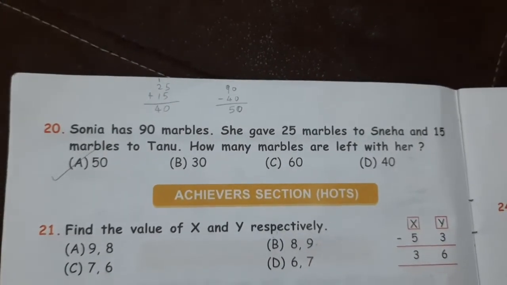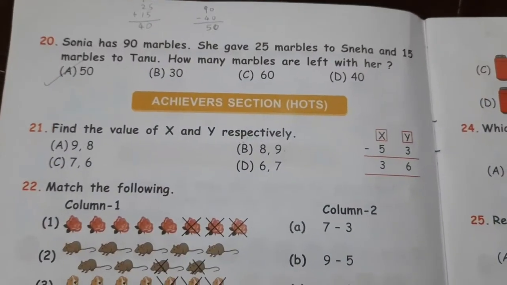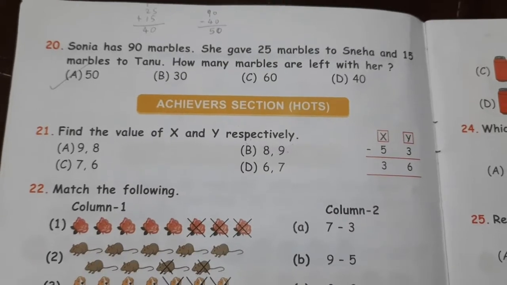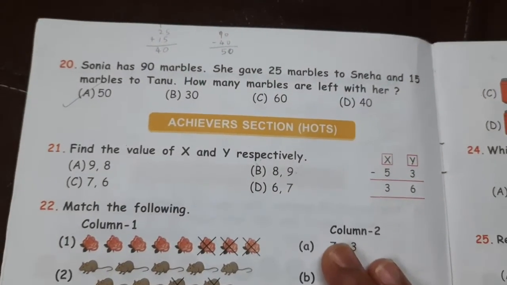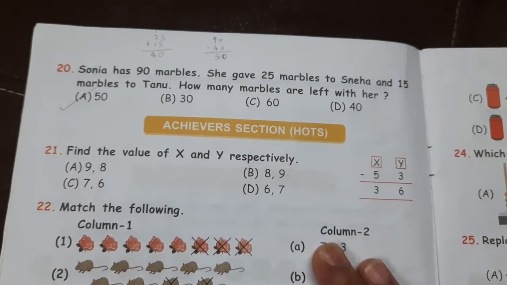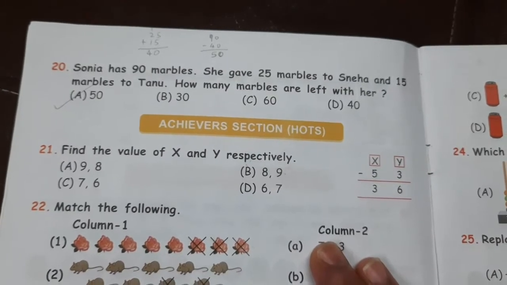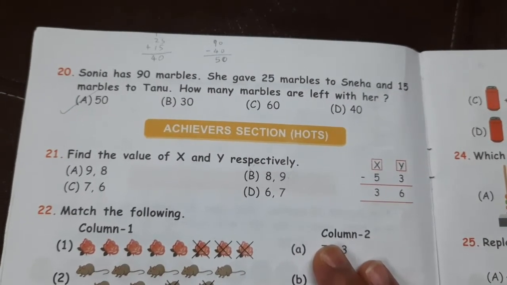Please tick it. Moving on to the next section, Achievers section, also known as HOTS, and it carries 2 marks for each question in the question paper. Okay, so question number 21.